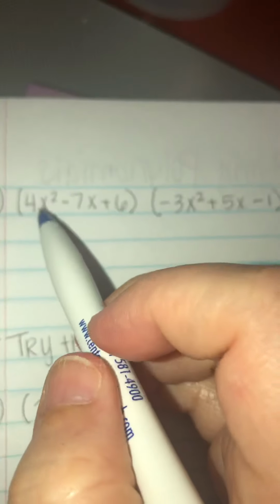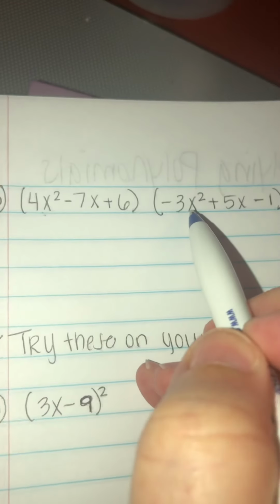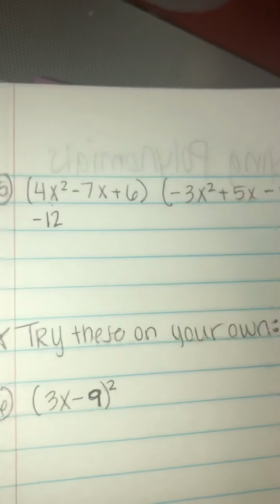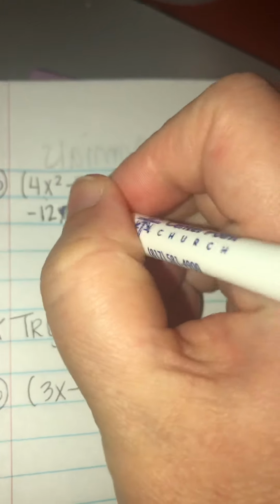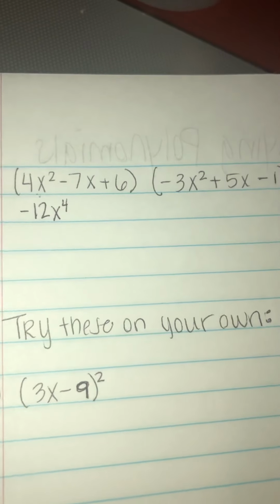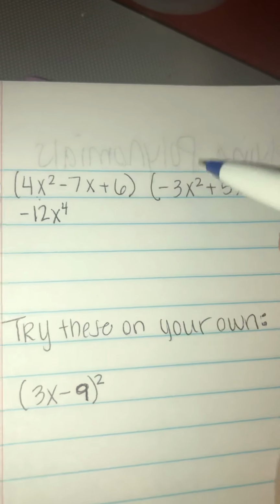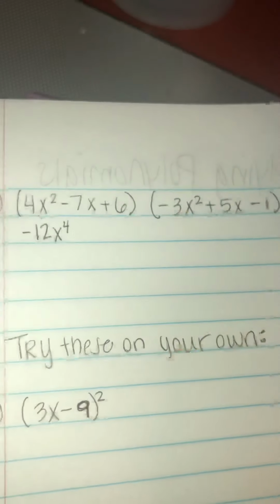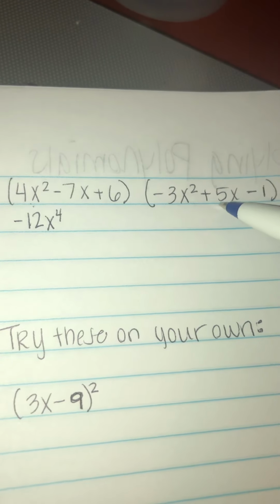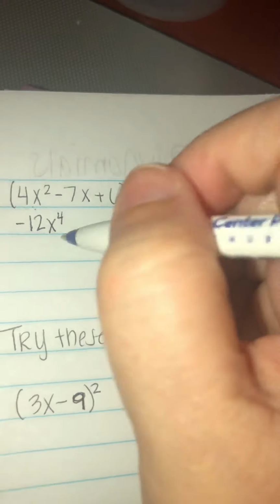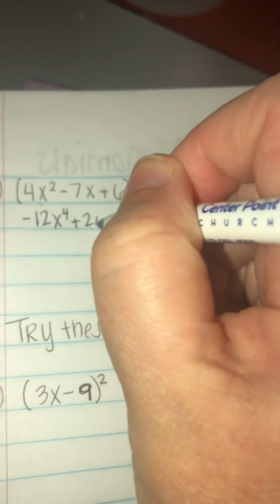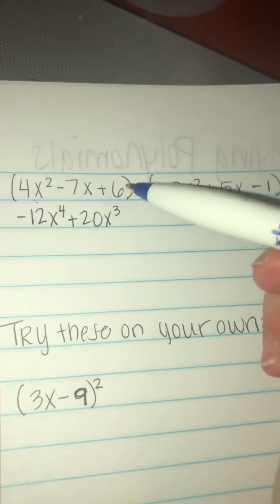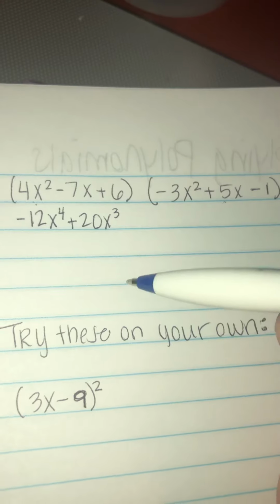Okay, so starting with 4x squared times negative 3x squared. That's going to give me a negative 12 because 4 times negative 3. And then x squared times x squared is x to the power of 4. 2 and 2 make 4. There's 2 x's here, 2 x's there, if I were to write it down in expanded form. Then I'm going to multiply 4x squared times the next term, which is 5x. 4x squared times 5x will give me a positive 20x to the third power. There are 2 x's here and 1 over here. Add the exponents, x to the power of 3.